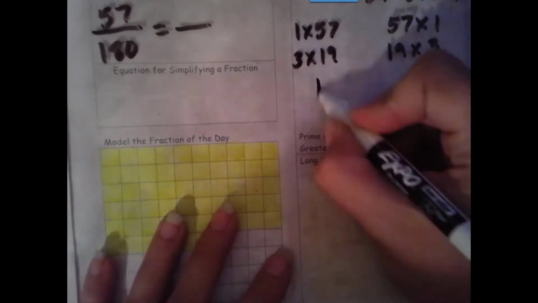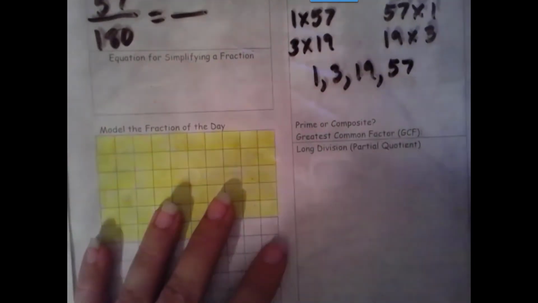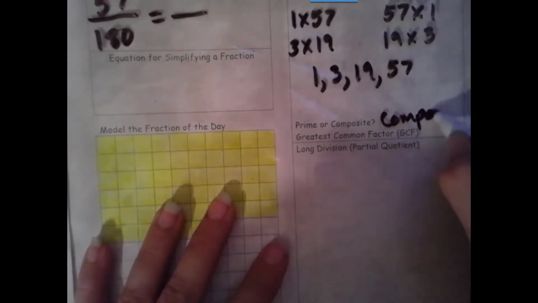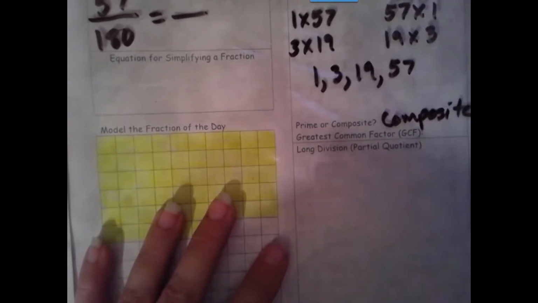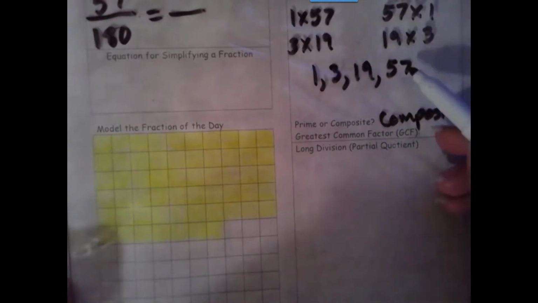So let's list our factors from least to greatest. 1, 3, 19, 57. We have 4 factors. That is more than 2 factors, so it is composite. Now we need to figure out which one of these is our greatest common factor. Let's start with our greatest factor of 57.